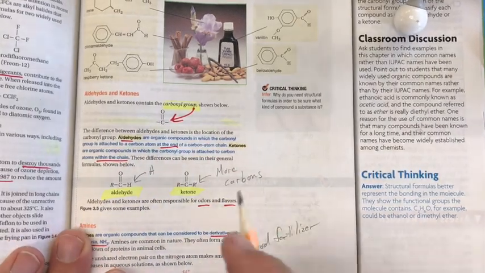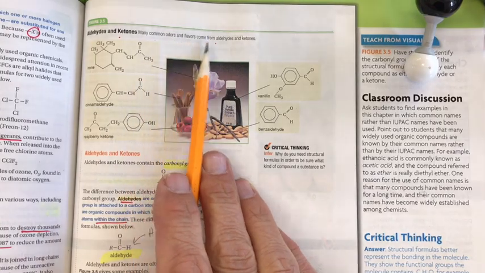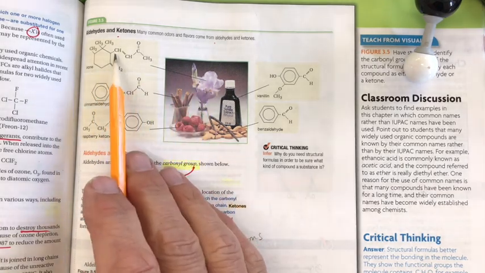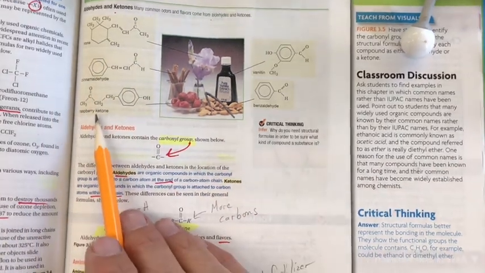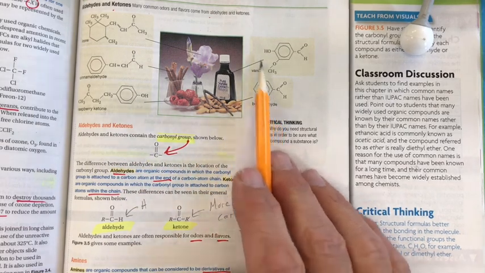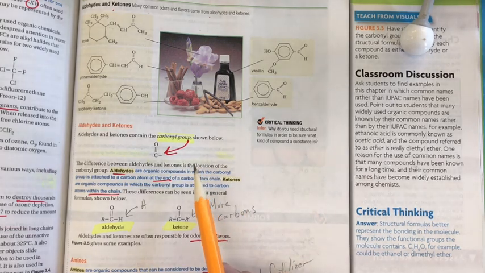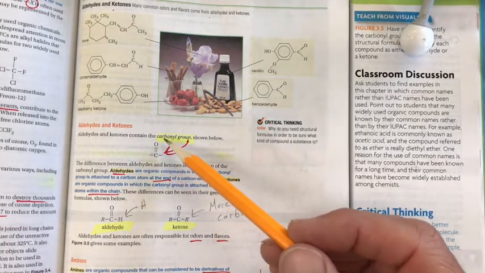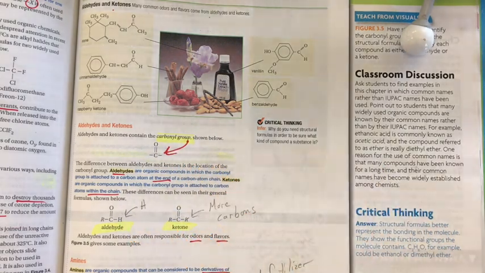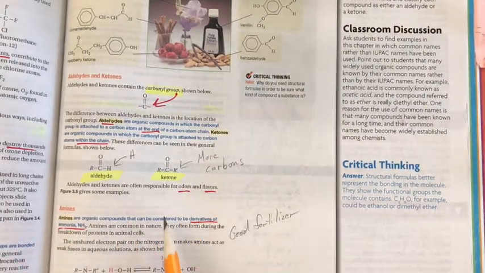What's interesting is that aldehydes and ketones often make odors and flavors that come from these two groups. And here are some examples from a flower, from cinnamon, from raspberries, vanilla, benzaldehyde. These are things that you could say, what does that smell like? And you have an idea what it smells like. Both of them have a group that we call a carbonyl group. It's the same thing here. One ends with an H, one ends with an R.